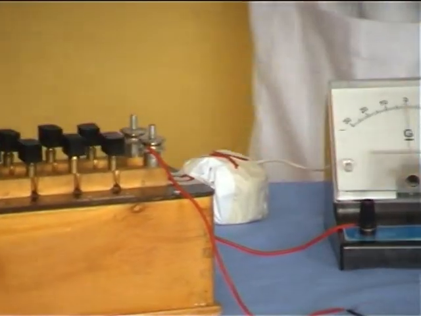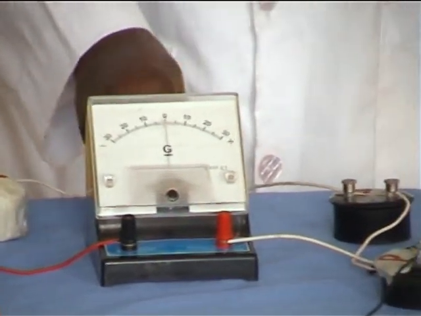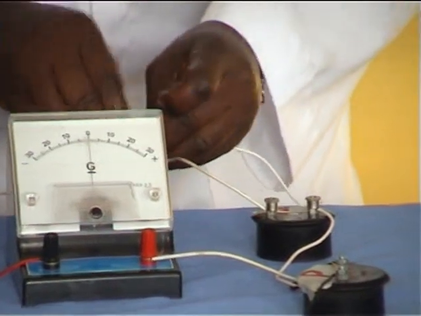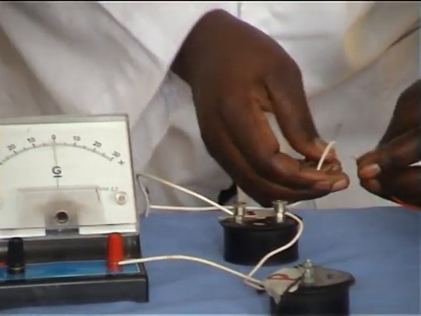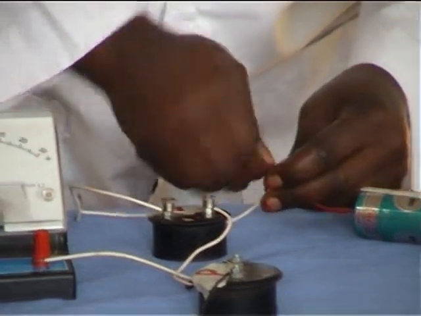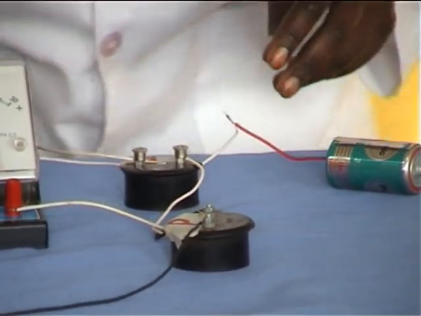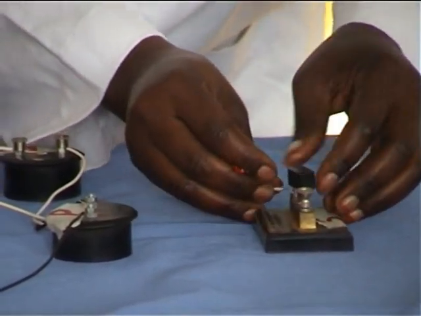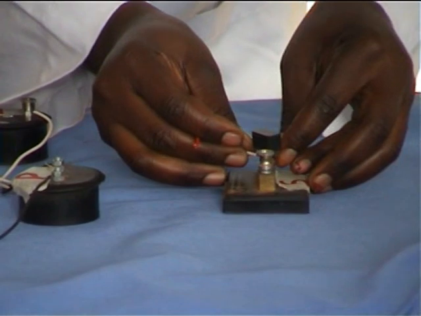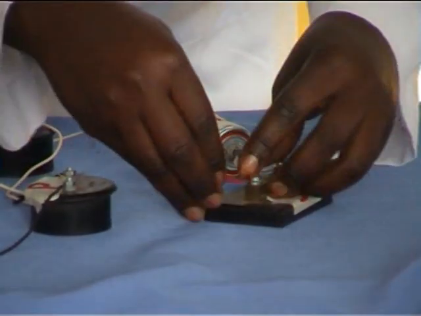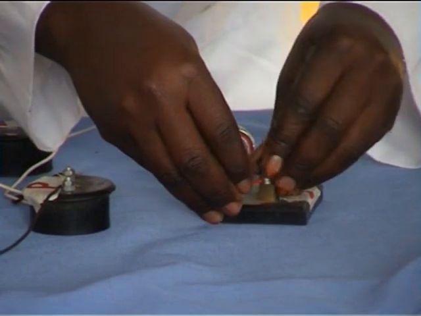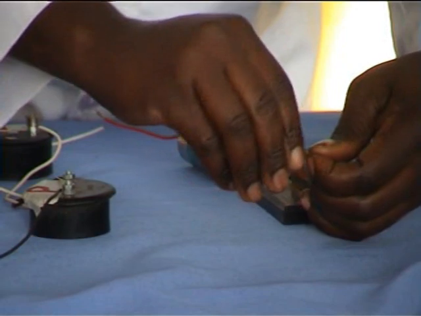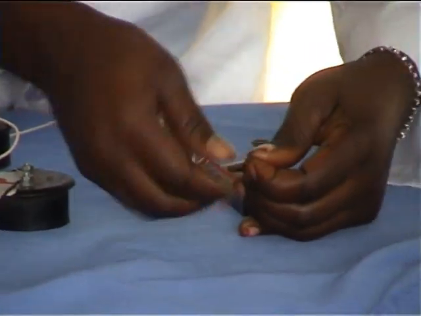Then, from the point where resistor R and X meet, connect to the negative terminal of a dry cell. From the positive terminal of dry cell, connect to the switch. From the switch to the point where resistor P and resistor Q meet.